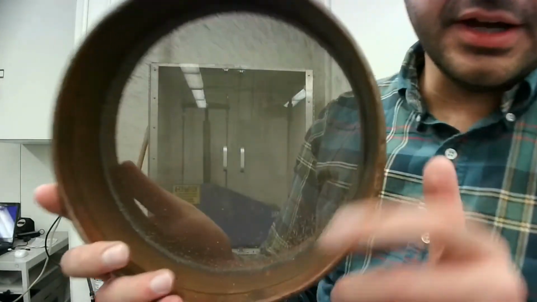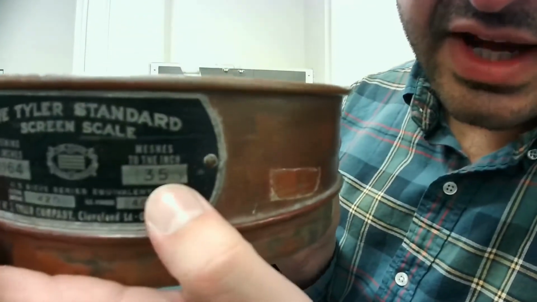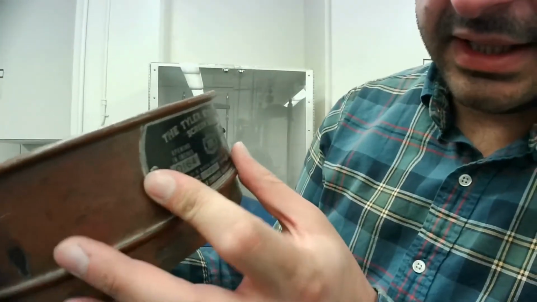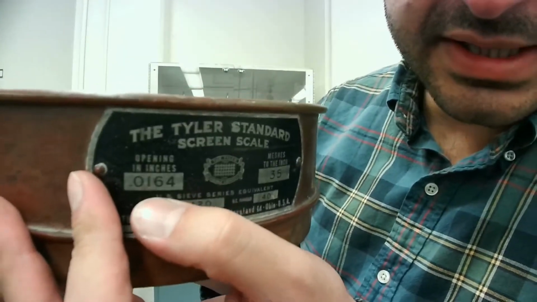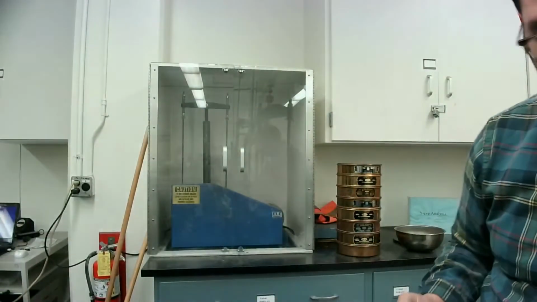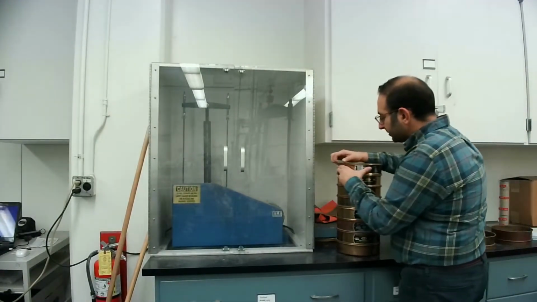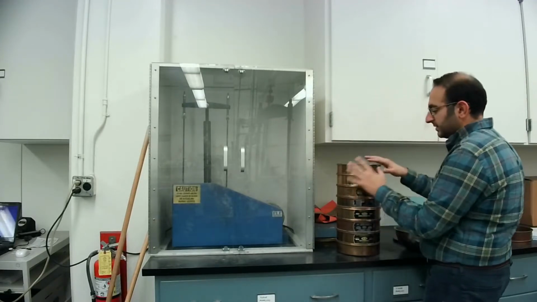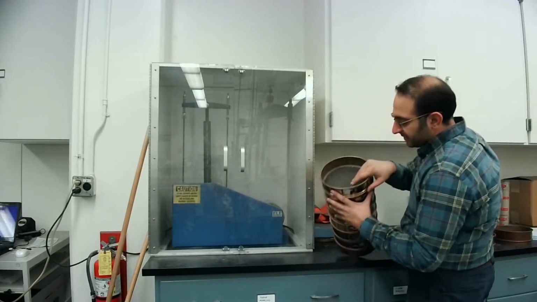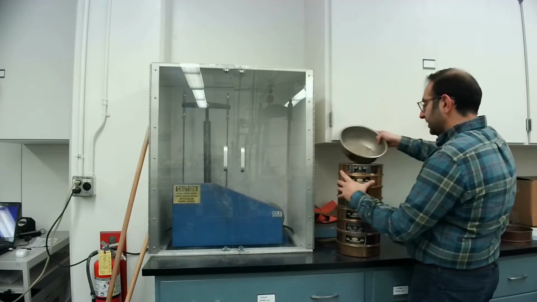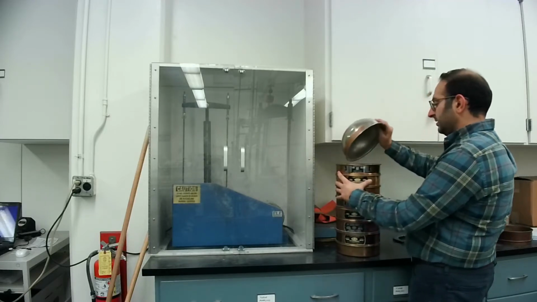This is an example of a finer sieve, right? So not a whole lot of space in between the openings, so the openings are a lot smaller. This is an example of a number 35 sieve with an opening of 0.0164 inches, right? So something pretty fine here. So the next step is to remove the lid here. So again, on top of this I have the coarser sieve, number 4. I'll place the soil all on top.